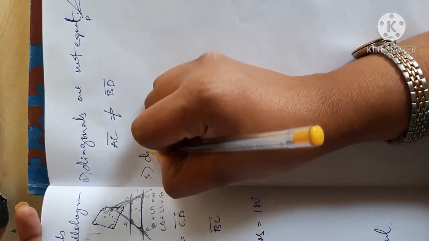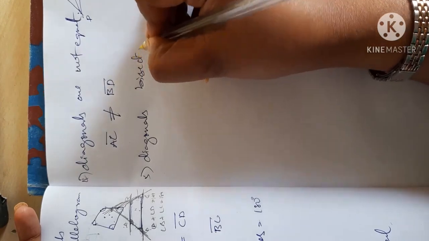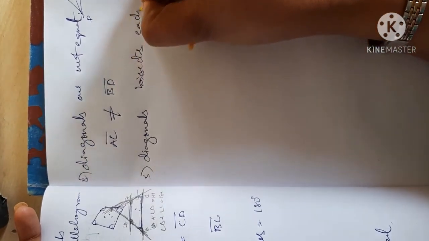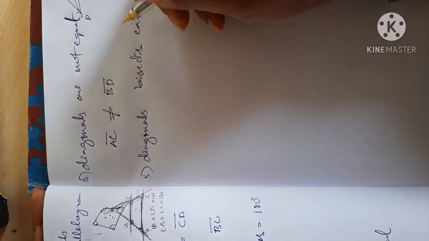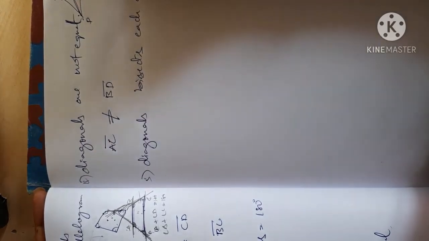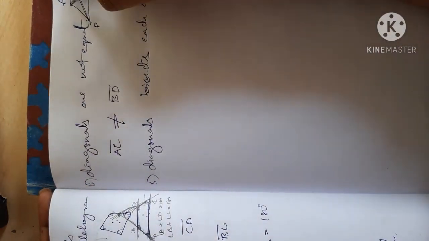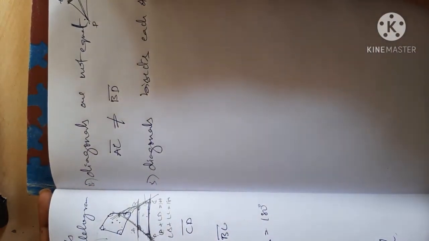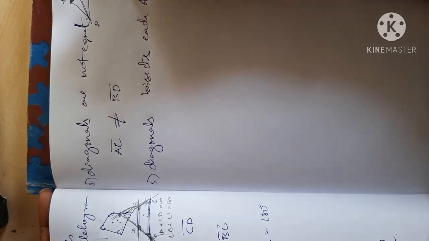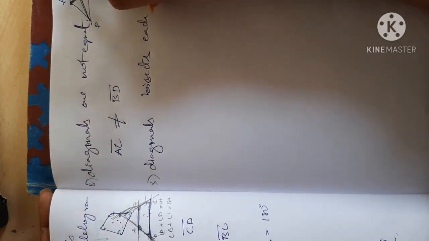Fifth point, diagonals bisect each other. What do you mean by bisecting? Bisecting is nothing but they intersect at their midpoints. For example, AC is 8 centimeters and BD is 10 centimeters. Imagine they are intersecting at a point O.